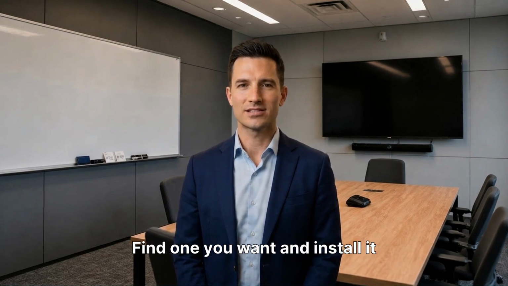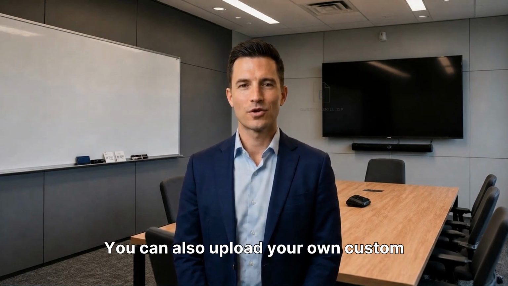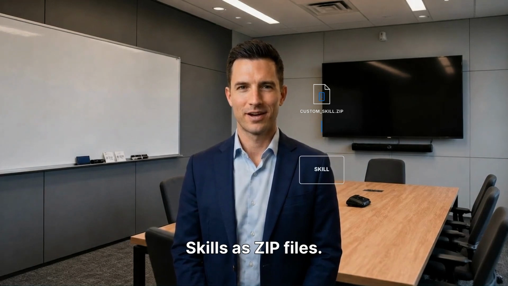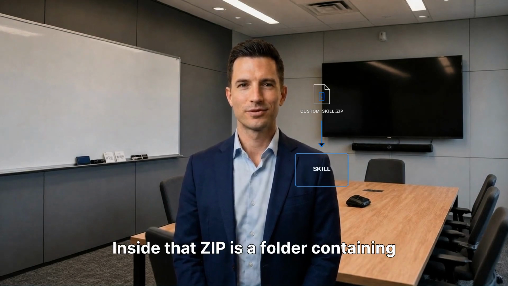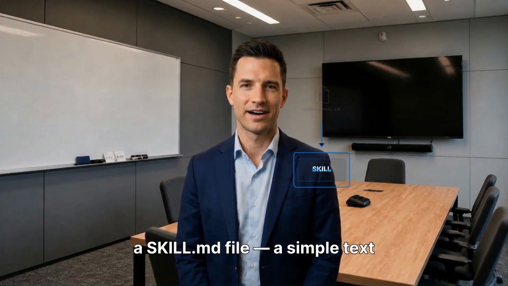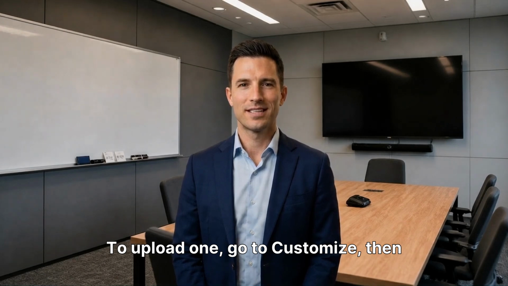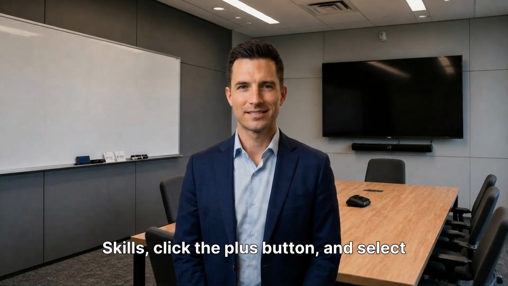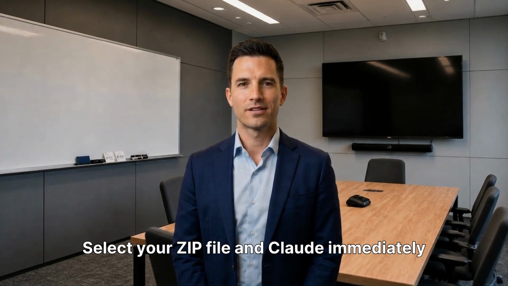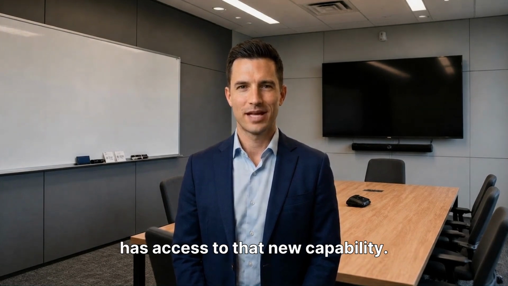Find one you want and install it in one click. You can also upload your own custom skills as zip files. Inside that zip is a folder containing a skill.md file, a simple text document that tells Claude what to do and when. To upload one, go to Customize, then Skills, click the plus button, and select Upload. Select your zip file, and Claude immediately has access to that new capability.